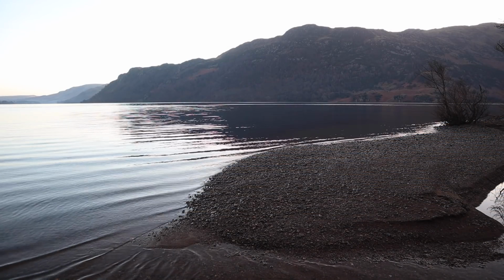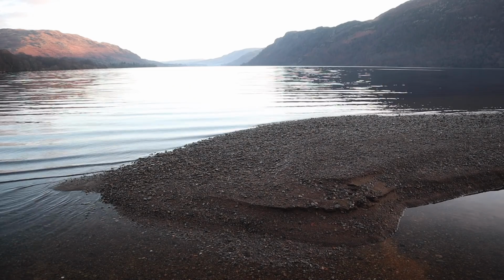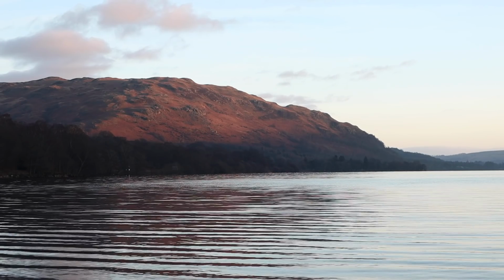I've moved a little bit along the shoreline now, and I've got a slightly more complicated composition because I've got this kind of sandbar that sits in the foreground, so that's providing a little bit of foreground interest. And apart from that, the shot's pretty much the same, with the exception of the fact that now the sun has got a little bit higher, I've got light on the hills on the left-hand side.